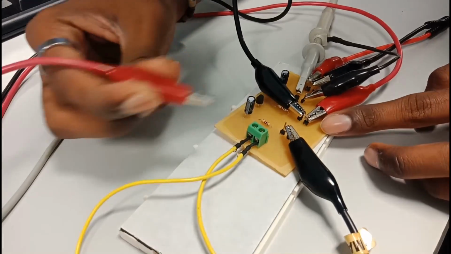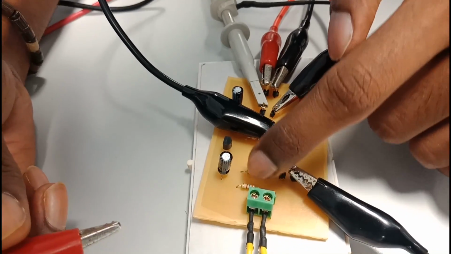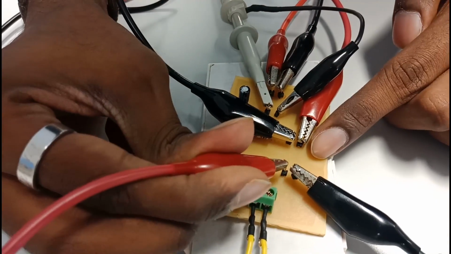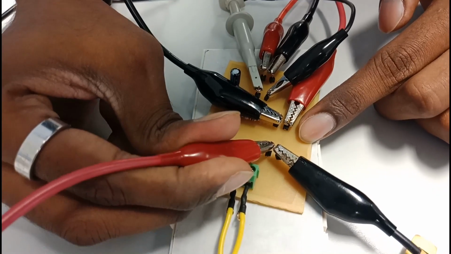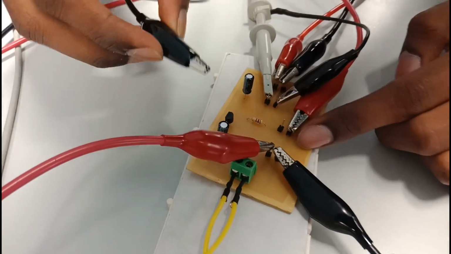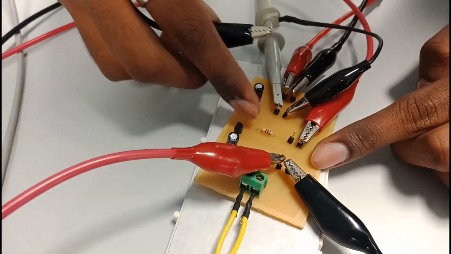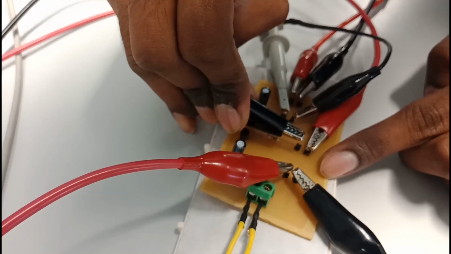Okay, I will show you. There are two resistors here. This one is the RC, and this one is the RL, the load resistor. And there is another resistor here, which is connected to RE.